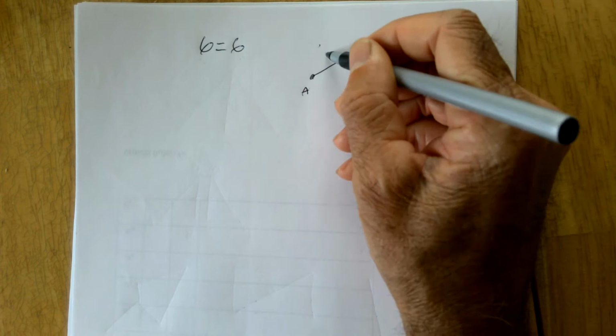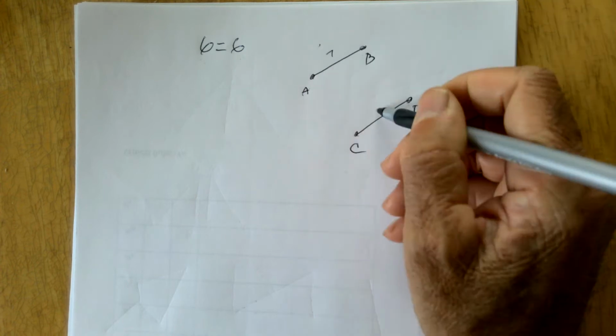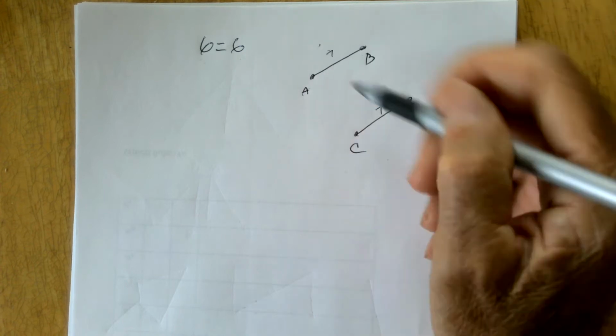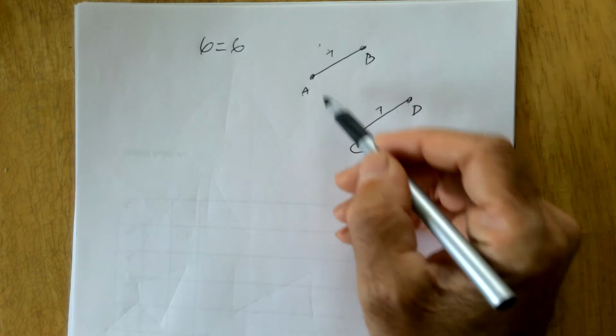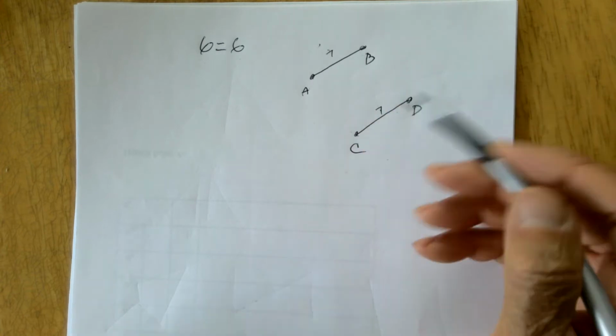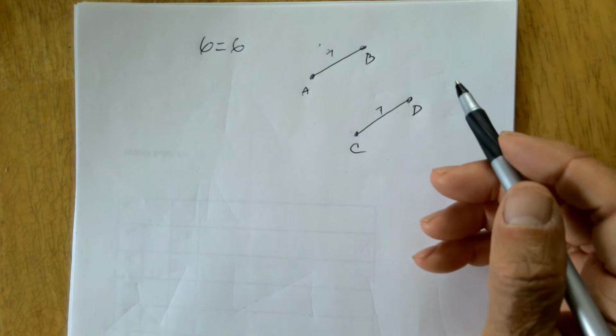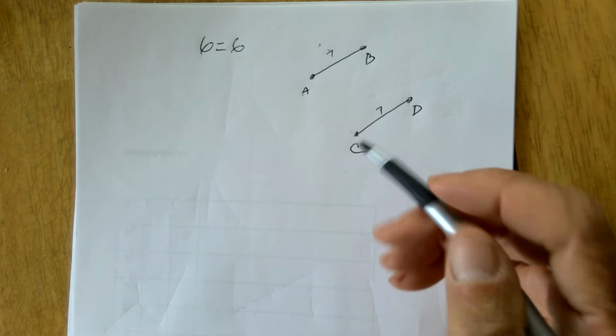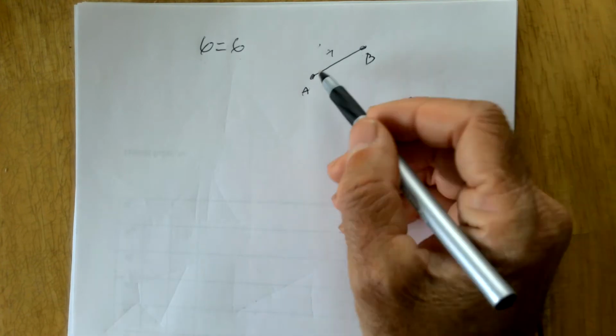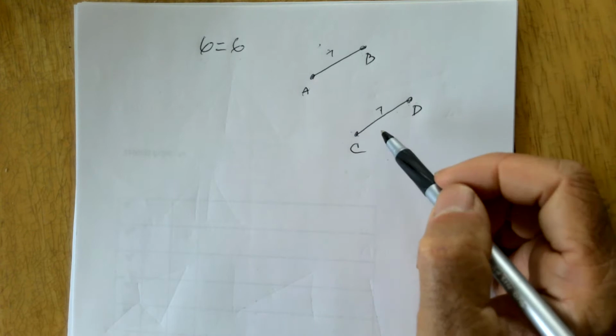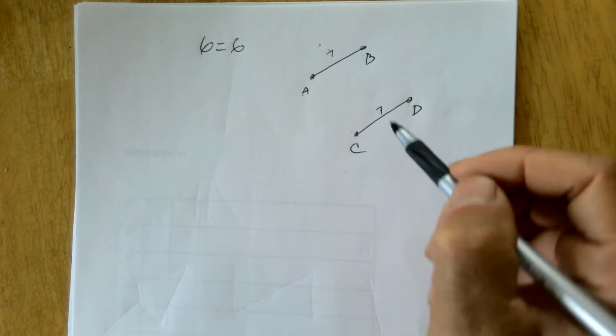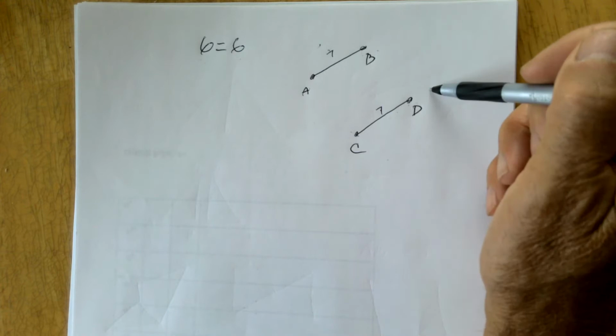So if this is say 7, and this is 7 units over here, then these are congruent, but they're not the same because this is AB and this is CD. They're different. You could have two people that are the same height, for instance, but they're not the same person. So you can have two things that are congruent, but different things.